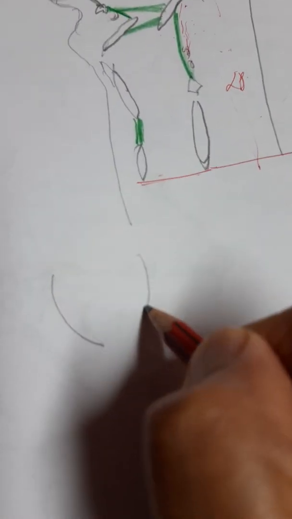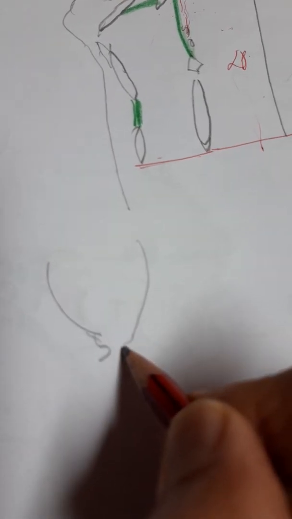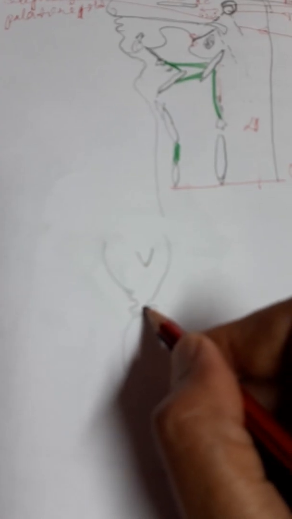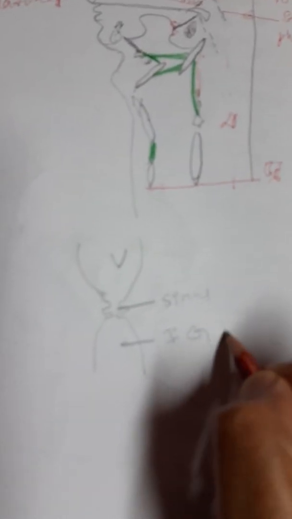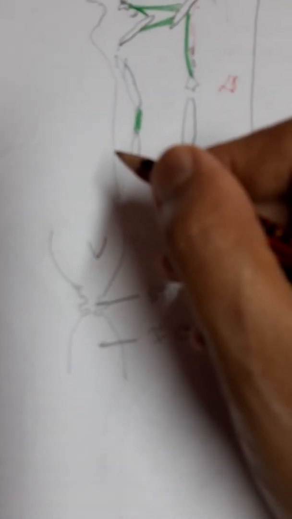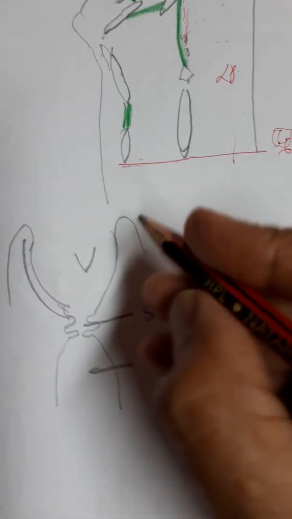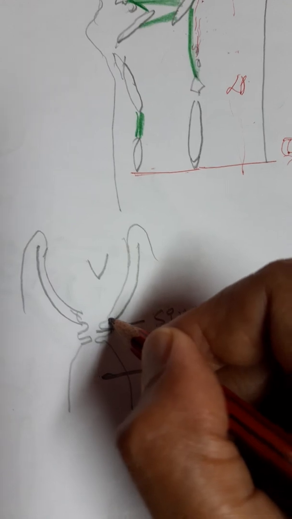We will draw one more diagram here. This is the cavity of the larynx, which has two folds, the vestibular fold and the vocal fold. This is the vestibule, this is the sinus, and this is the infraglottic portion of the larynx. The vestibular fold is created by the vestibular ligament.